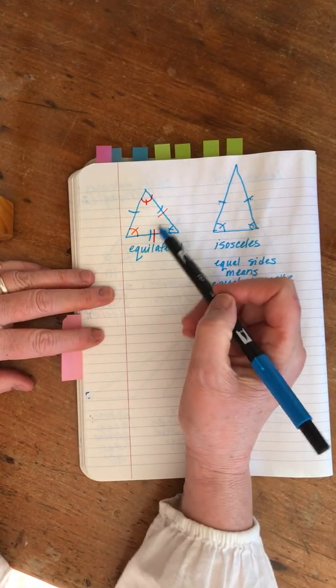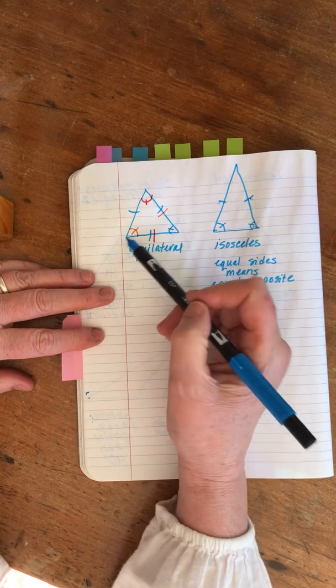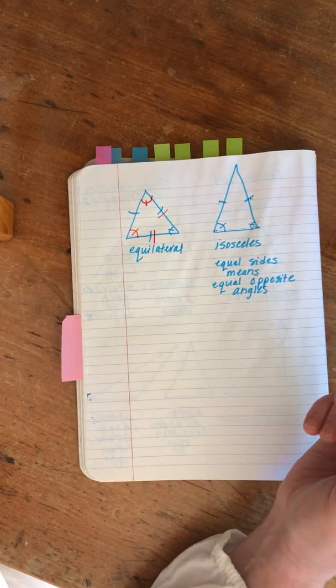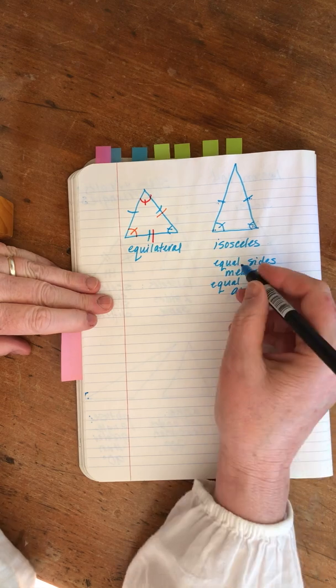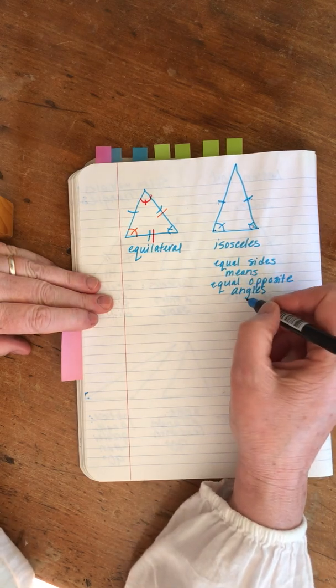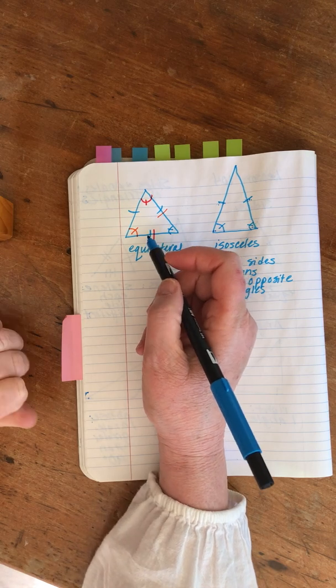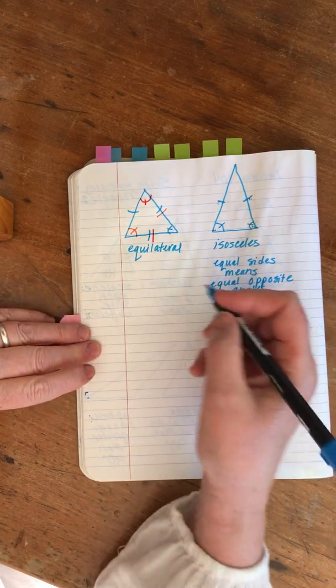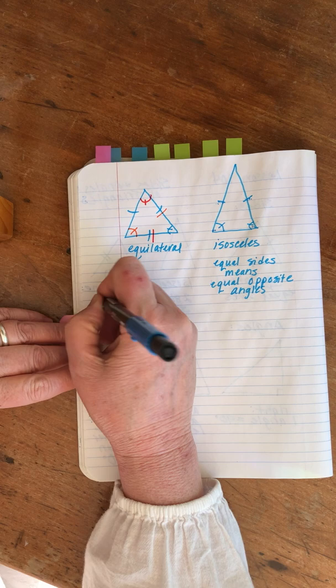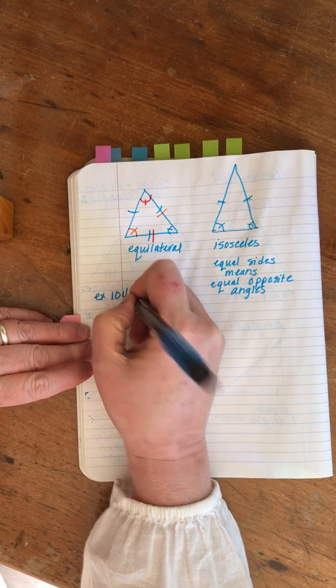In this one, because all three sides are the same, all three angles are the same, right? Equal sides means equal opposite angles. Okay, so that same rule holds for this. We'll talk about this more. It'll make sense as we go. It might feel a little confusing right now. Don't worry about that.